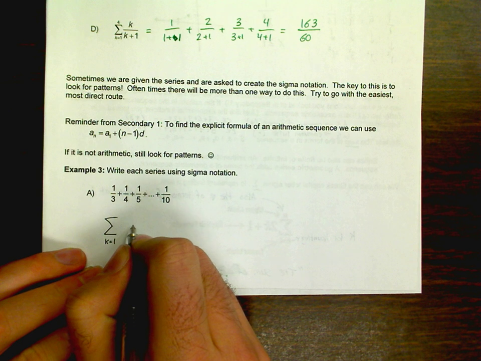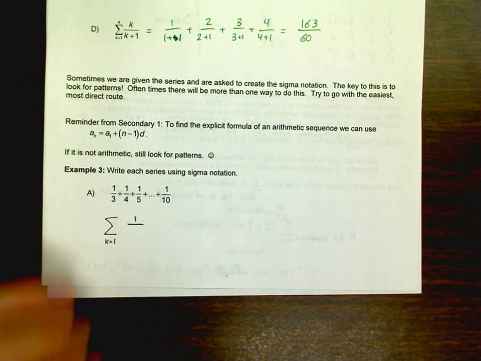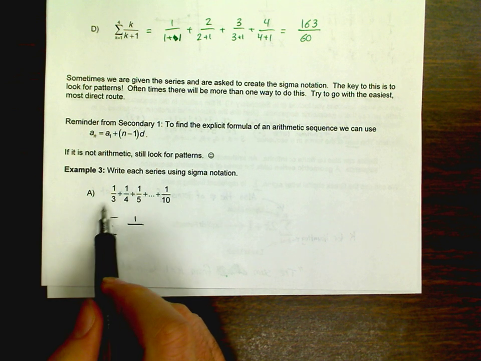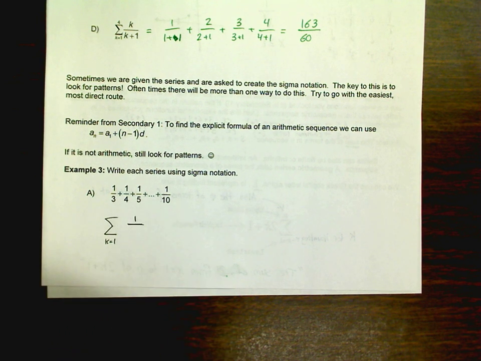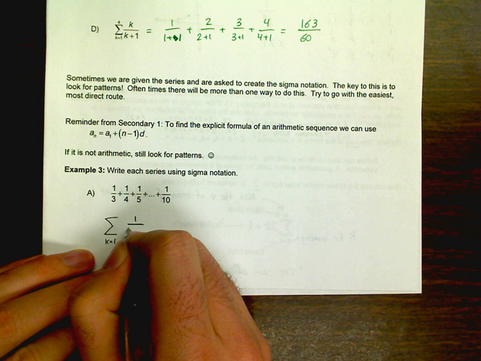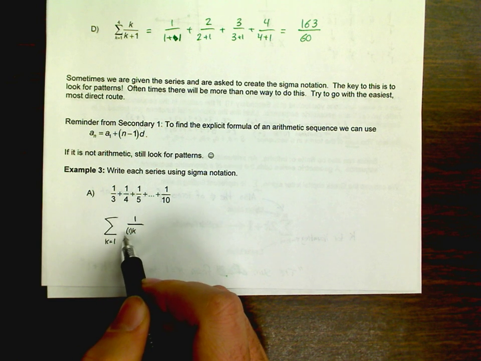Since the numerator is constant, I know that I'm going to have a 1 up there. And then I want you to pay attention to what we're changing by every time. Let's look at the denominator. We're changing by 1 each time. So that common difference is always going to be a multiplier for my k values. Okay? So technically I want to have this 1k down here. If I was changing by 2 each time, this would be a 2k. If it was 3 each time, it would be a 3k. All right.